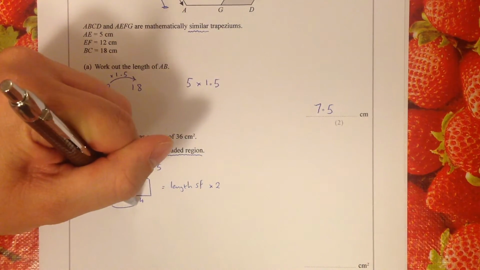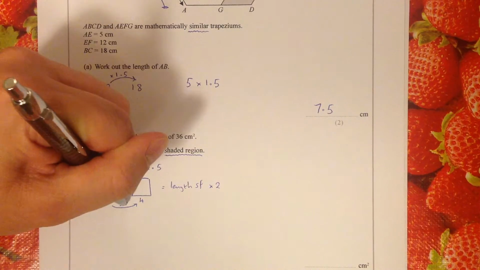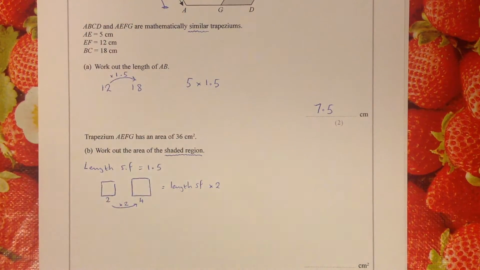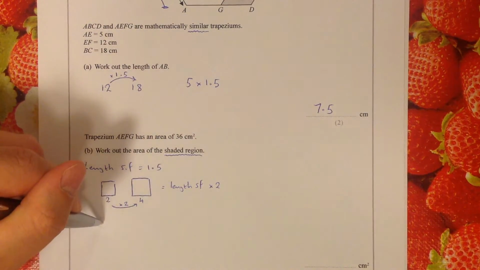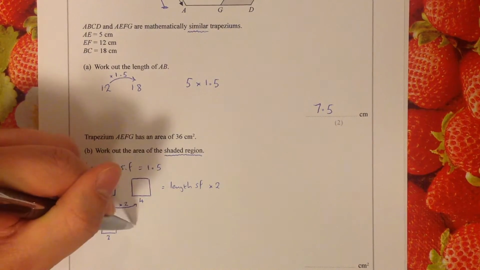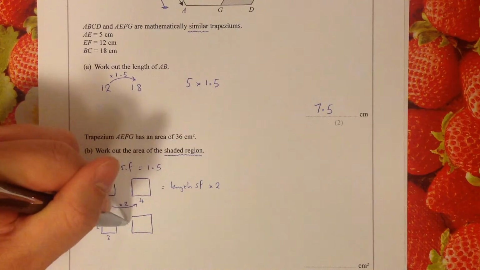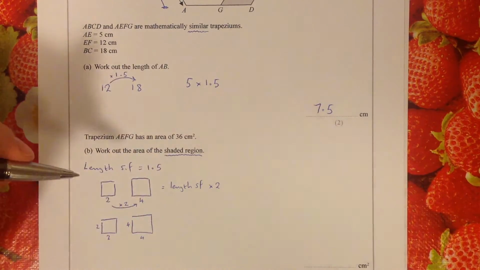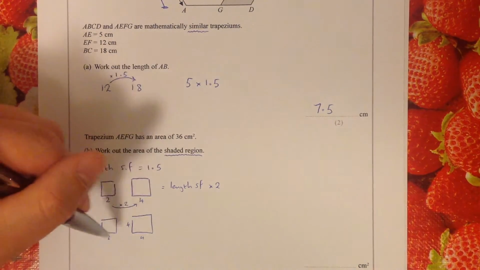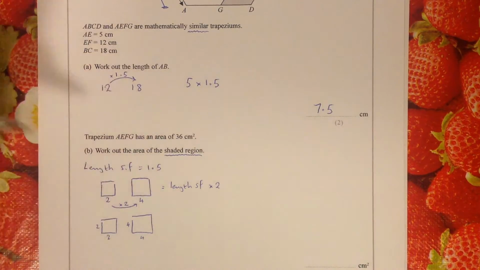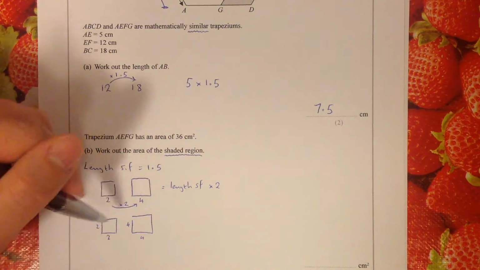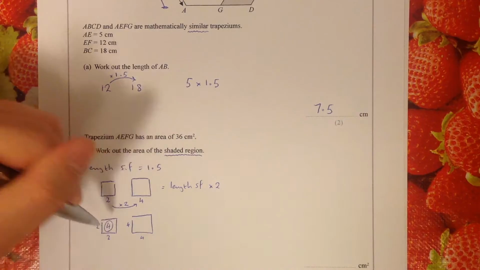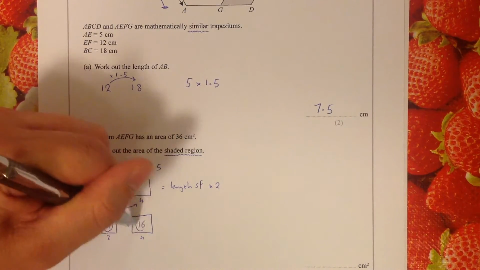To get from this to this, I've times by 2. Okay, so that's a length scale factor. Let's keep with this idea, and let's pretend that I had those same two squares, so a 2 by 2 square and a 4 by 4 square, and let's pretend that I was now going to look at the areas of them. So the area of a square is the base times the height, just like with any rectangle, but it's special because it's 2 times 2.